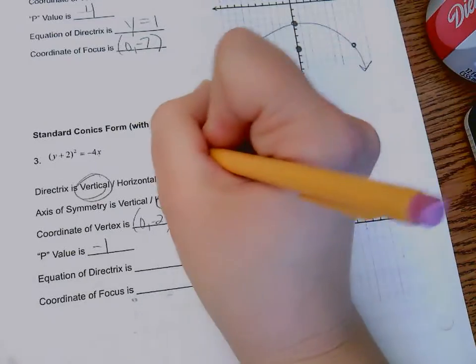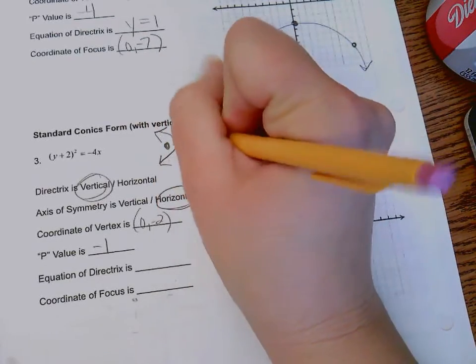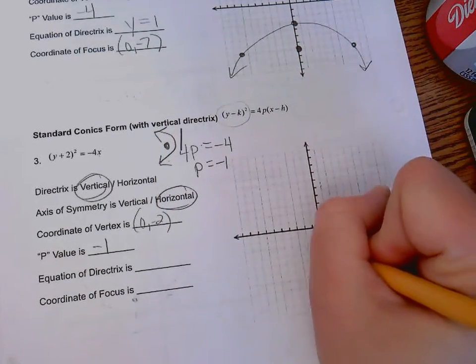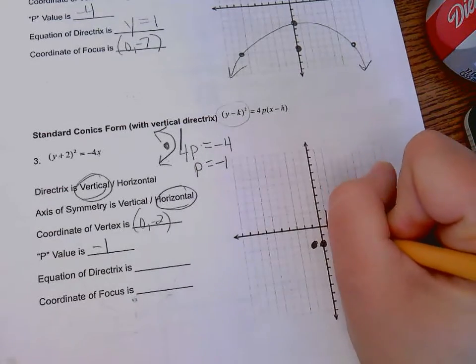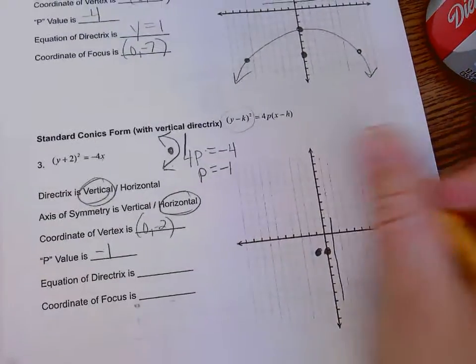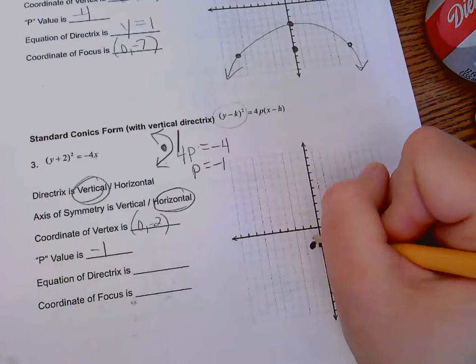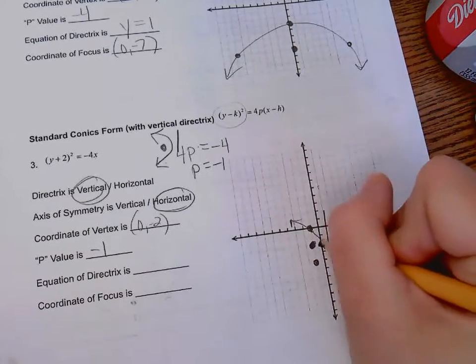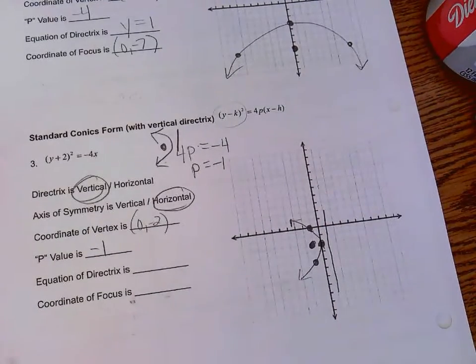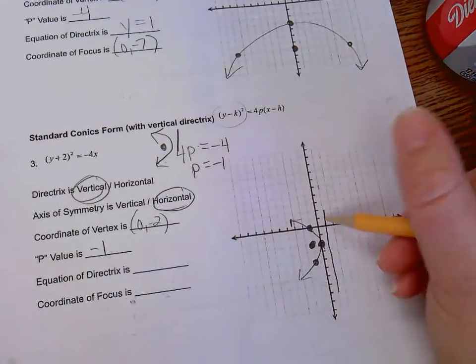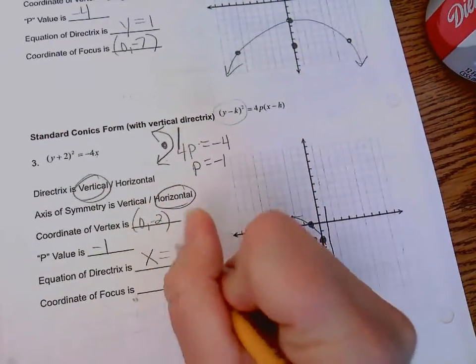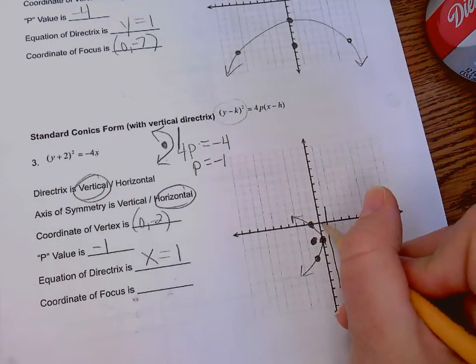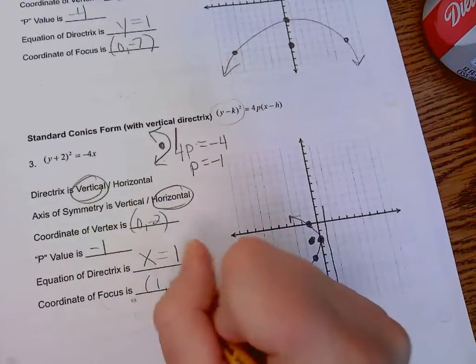So my focal point will go here and my directrix will go behind it. So 1 in this direction and 1 in this direction. The total focal width is 4. So I'm going to split the difference and go 1, 2, 2 on either side for a total focal width of 4. So the equation of my directrix is x = 1 and my focal point was at (-1, -2).